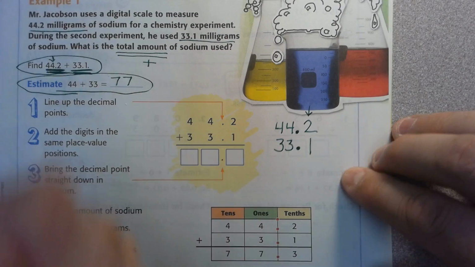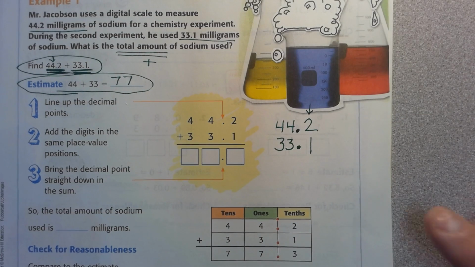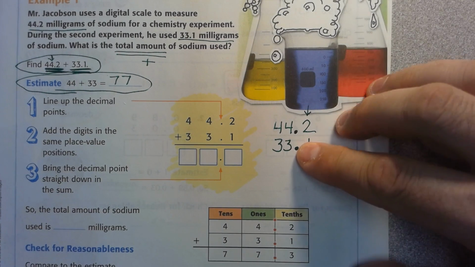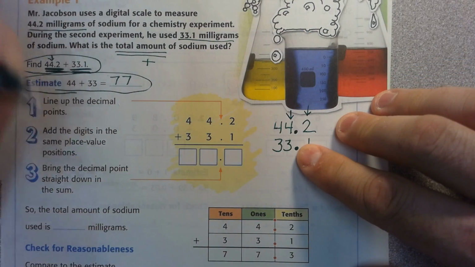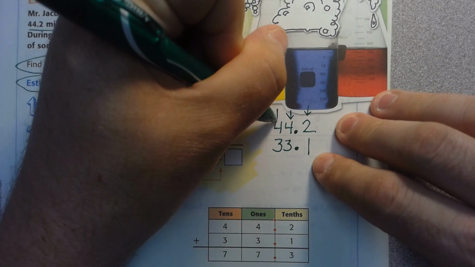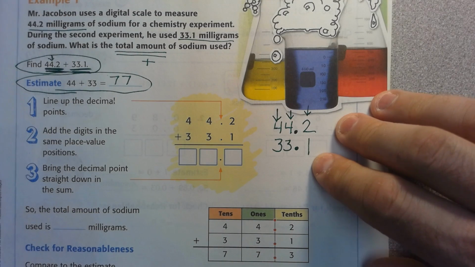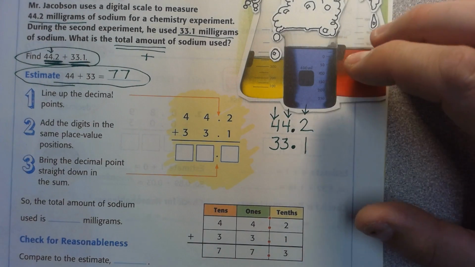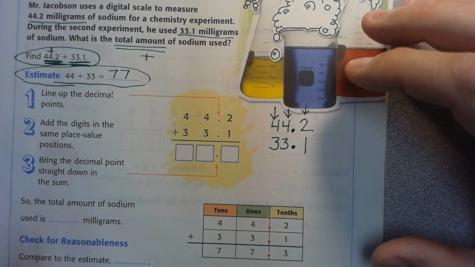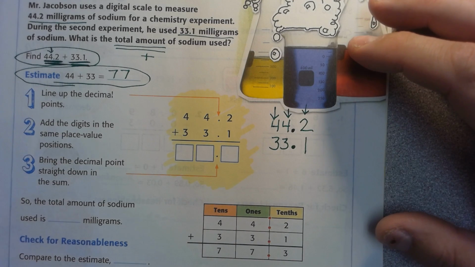Just blurt it out. What place value is that right there with my arrow? Blurt it out. Tenths. Okay? Tenths. We lined up our tenths place. Blurt it out. We lined up our... 1. And then we lined up our... I didn't hear you. I heard Mikey said tens. Go get one, Mikey. I heard him louder. His voice is louder. All right, so we lined up.